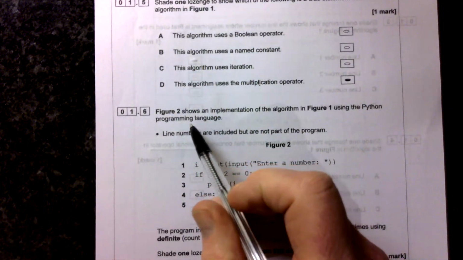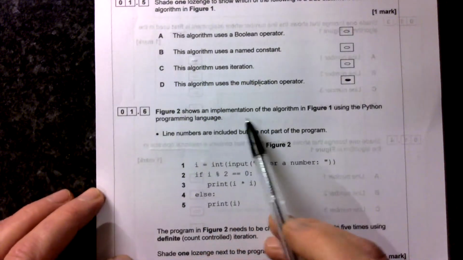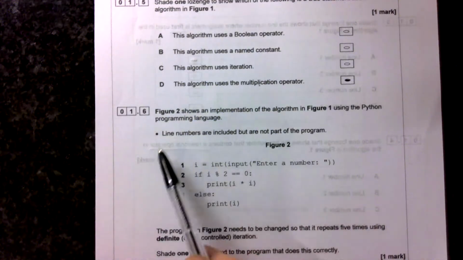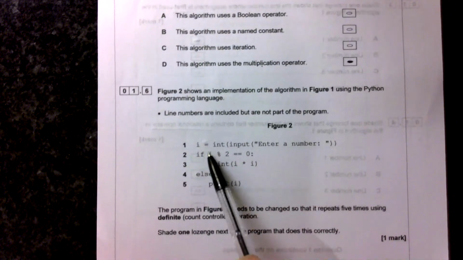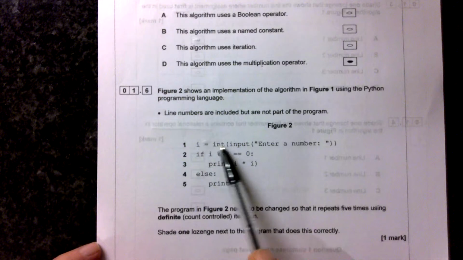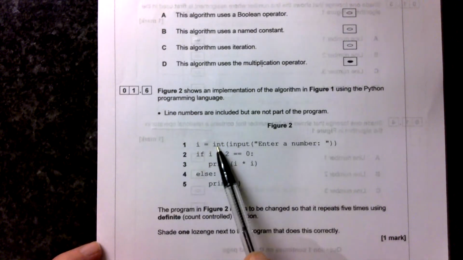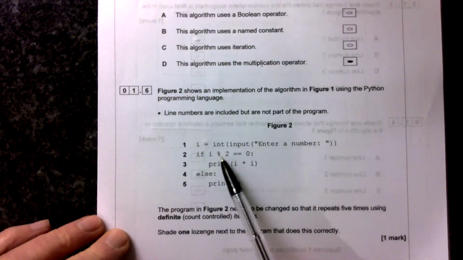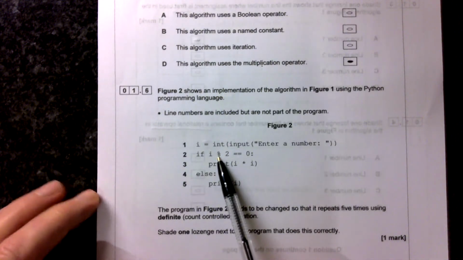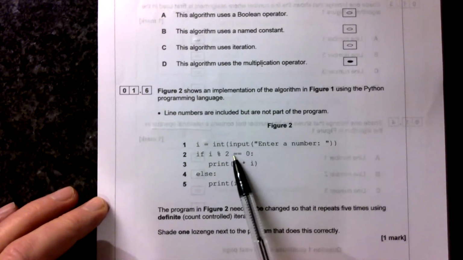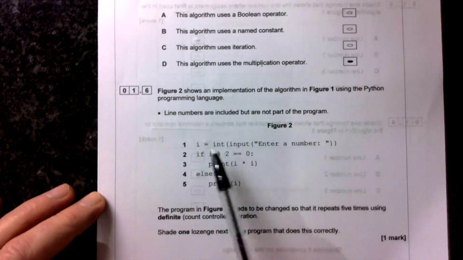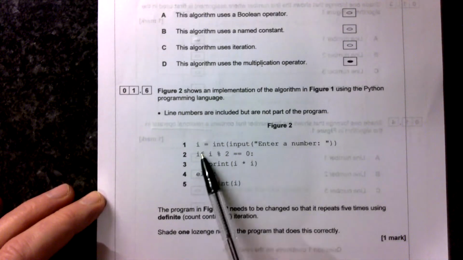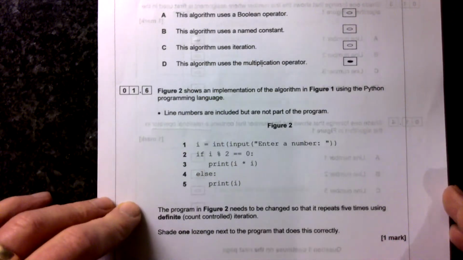Figure 2 shows an implementation of the algorithm in Figure 1 using the Python programming language. So what's the difference here? Notice that the user input has got an int because we're putting in a whole number. Percent is the modulus operator in Python. Double equals for equality. Remember, equals is assignment, double equals. And print is used for output. If and else, not forgetting our colons.